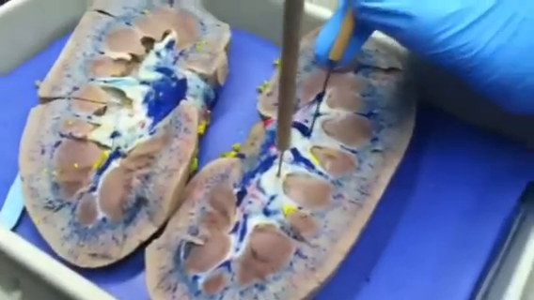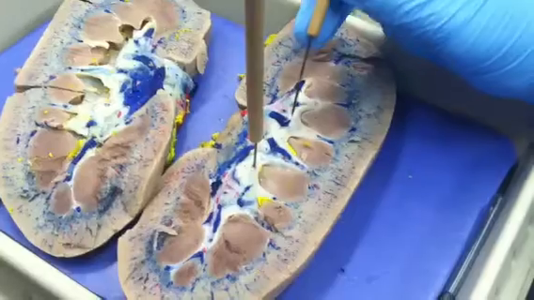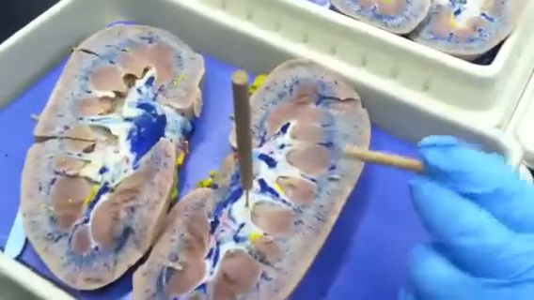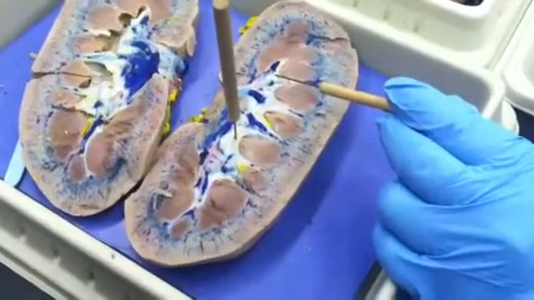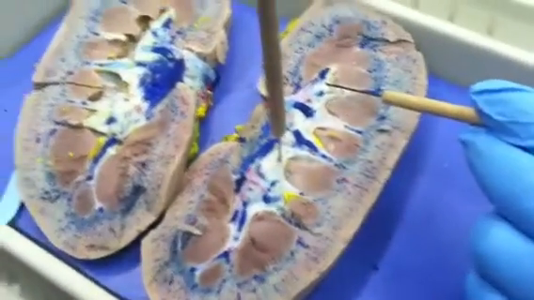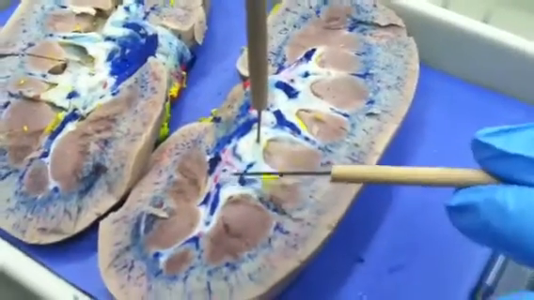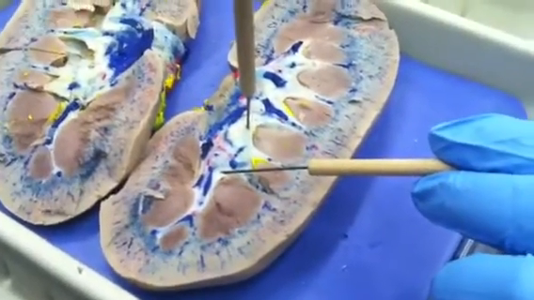So here is another minor calyx. Here is another minor calyx area. Anytime I go underneath, and I'll try to get close just to reduce confusion, I would be pointing to a minor calyx. Here's another minor calyx.